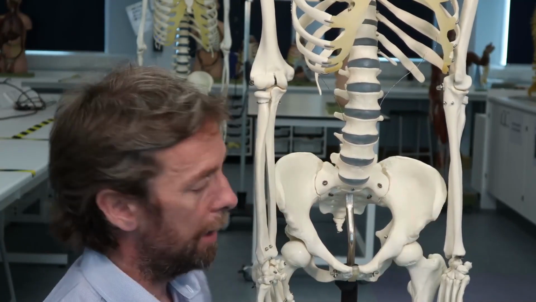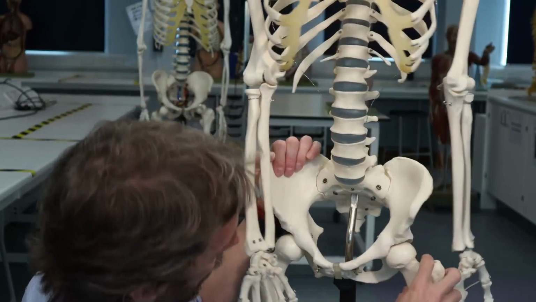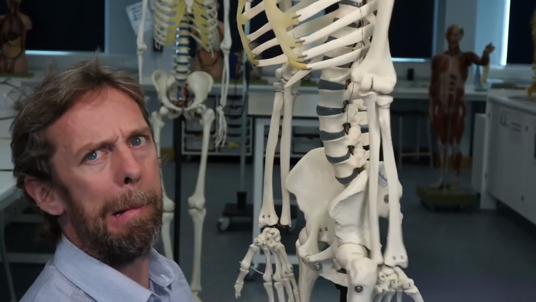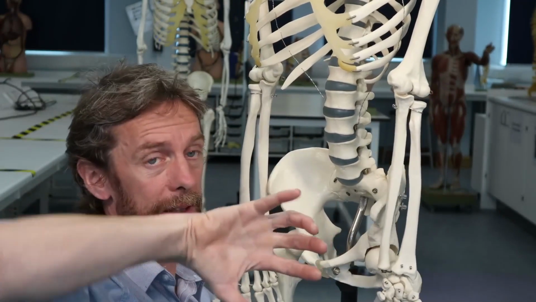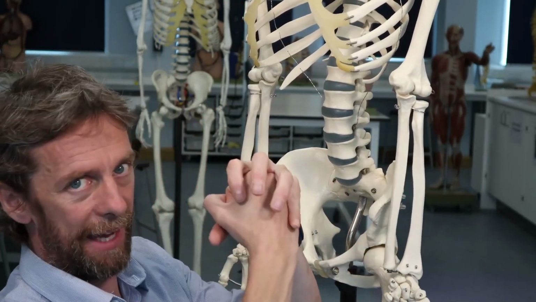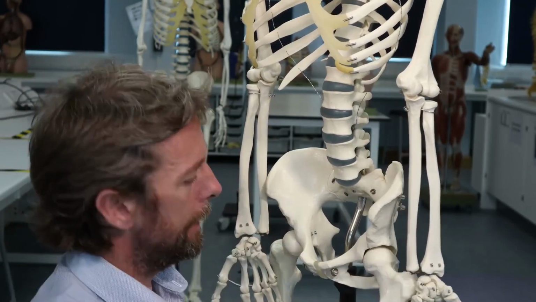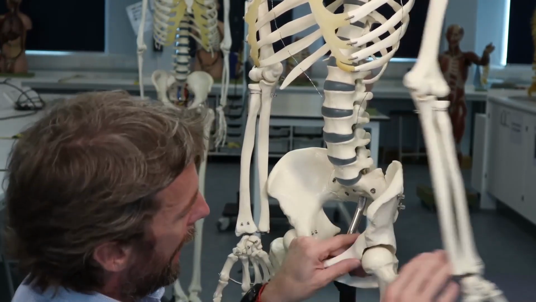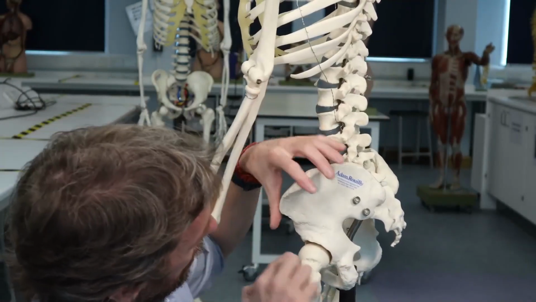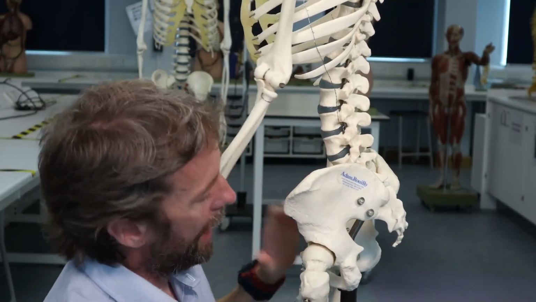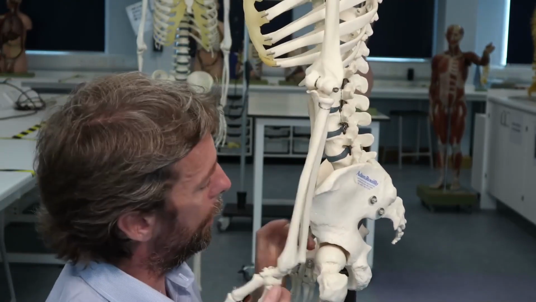So when you're little, you have 3 separate bones joined by cartilage. And actually, you see the hip joint here. So the socket for the head of the femur. This is the femur here. The socket is called the acetabulum, and the 3 bones that make up the pelvis, they all join at the acetabulum. And as you get older, they fuse and it becomes a single bone, a solid bone.